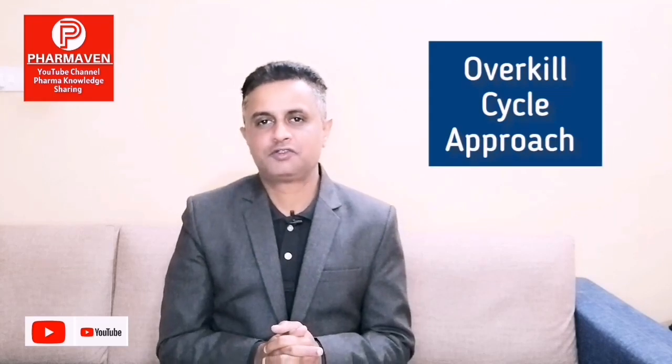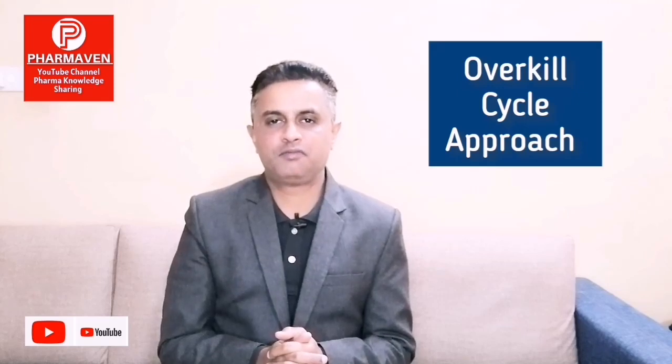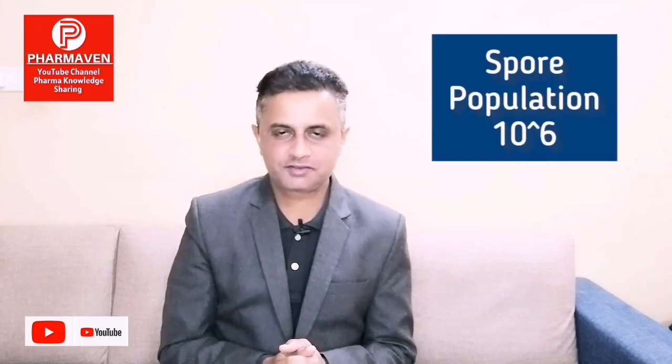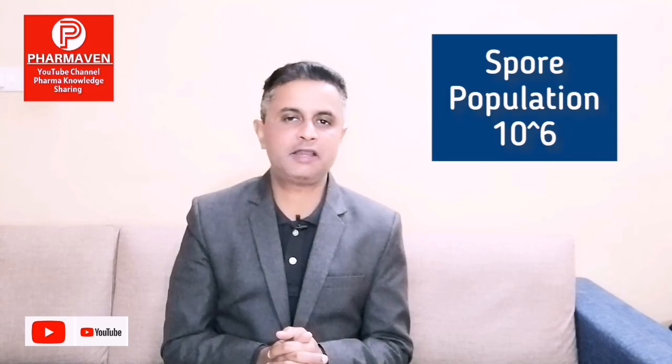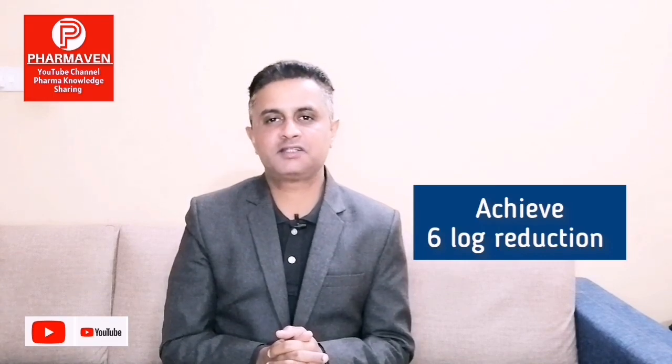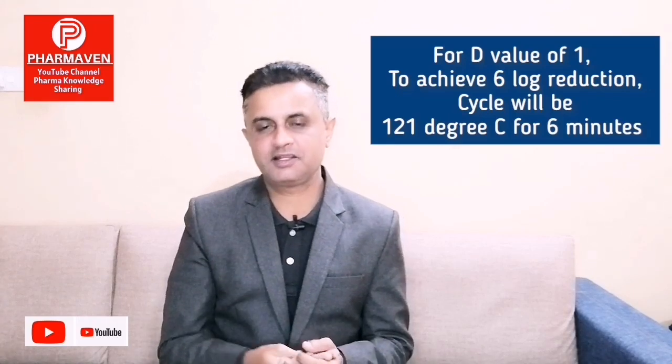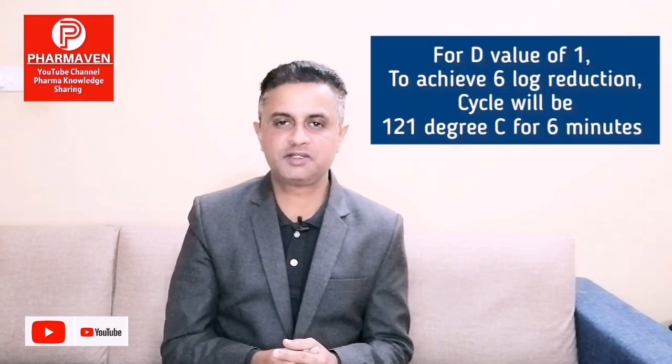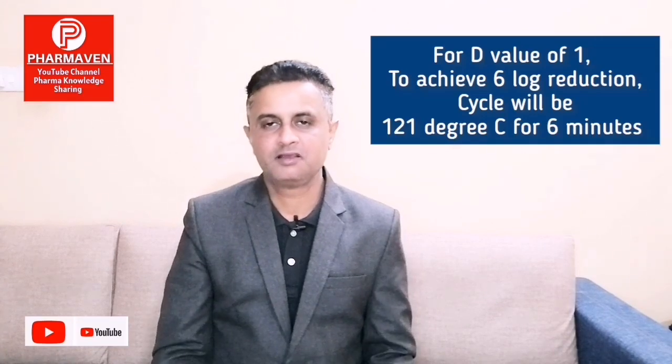Now third thing, coming to the overkill cycle approach. So what is an overkill cycle approach? If my spore population is 10⁶, and if I want to eliminate that, 6 log reduction, then I have to run the cycle. In theory, considering the F0 value, if D value is 1 and I want 6 log reduction, then I have to run the cycle for 6 minutes at 121 degree.